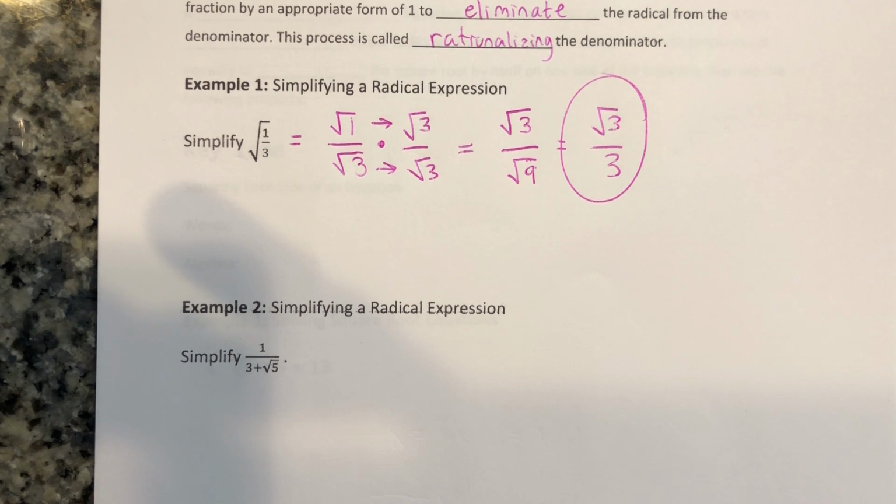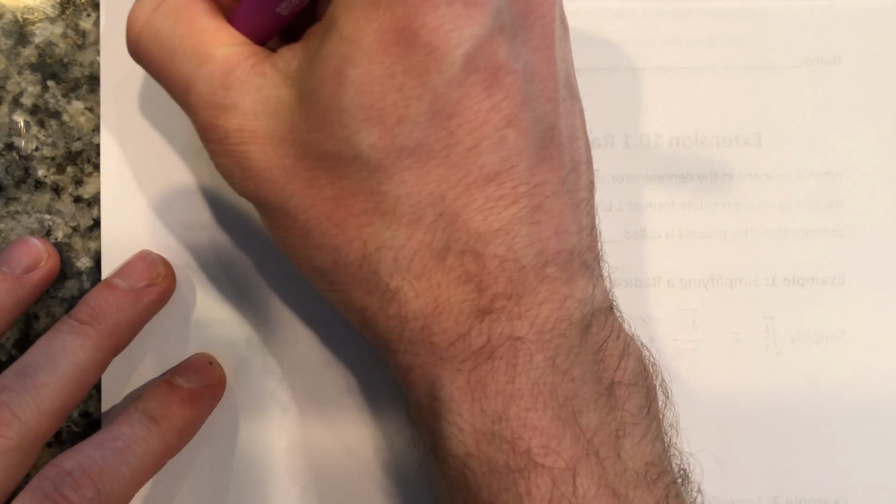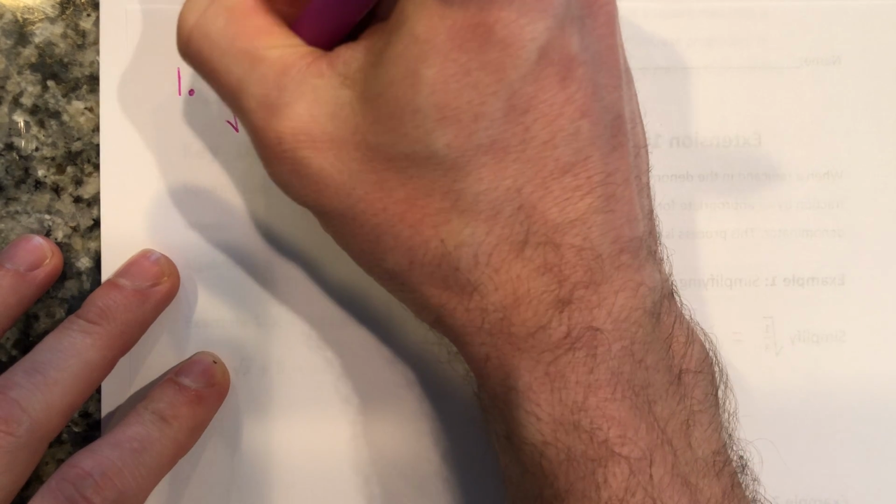I'm going to give you some examples, and then we're going to work through these together, and then we'll move on after that. I'm going to give you 3 more examples. I'm going to flip this over. You can do this on a separate sheet of paper. Here are my examples. Number 1 is 1 over the square root of 10.